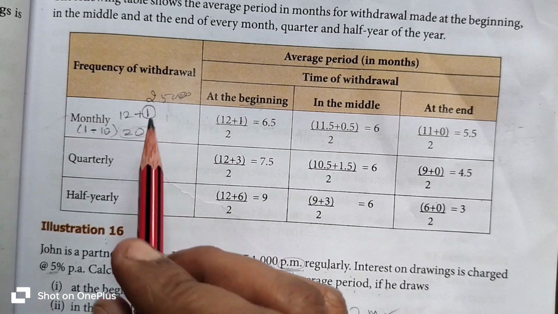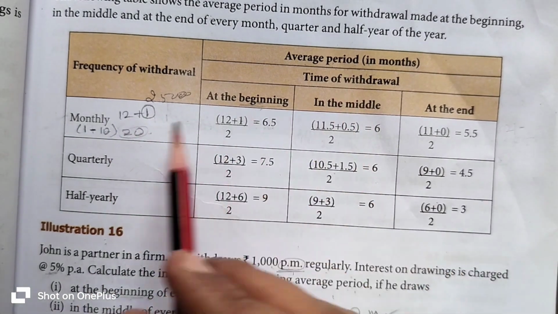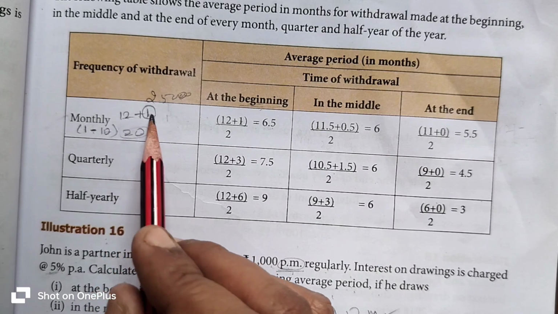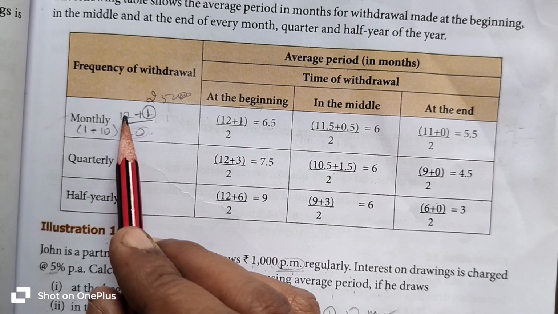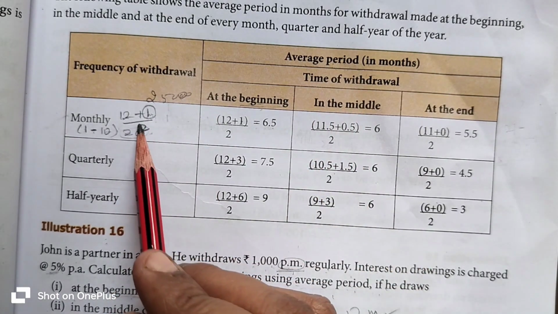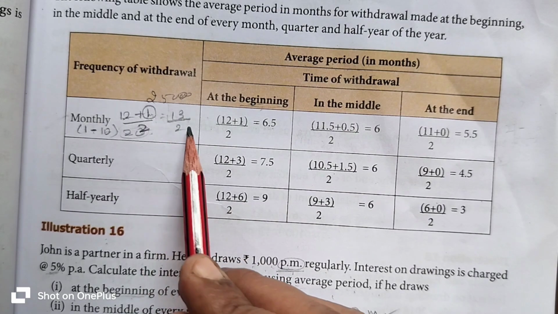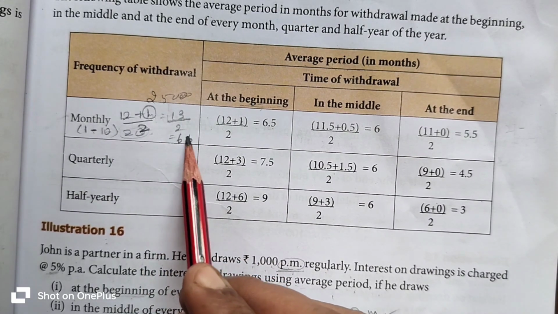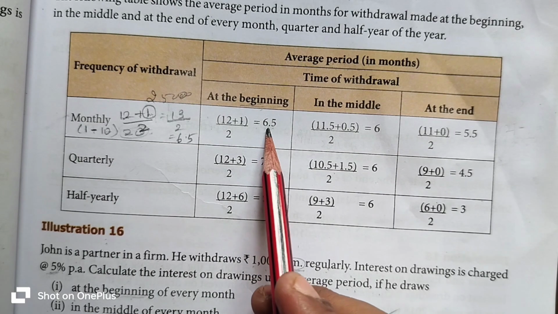So how will you calculate the average period? We have two periods, 12 months and plus 1 month. Two periods means divided by 2. To find the average period, we have to divide by 2. So 12 plus 1 equals 13, divided by 2, you will get 6.5. So for the beginning of the month, the average period is 6.5.